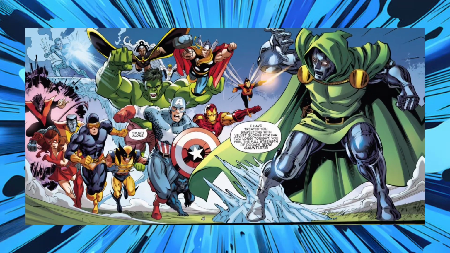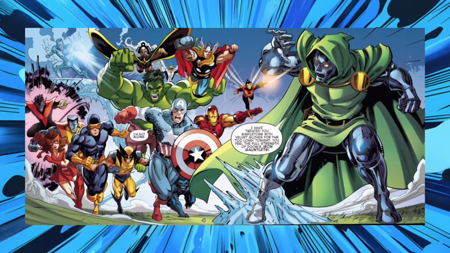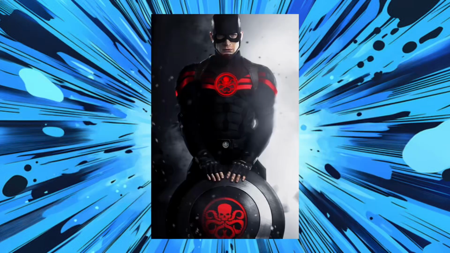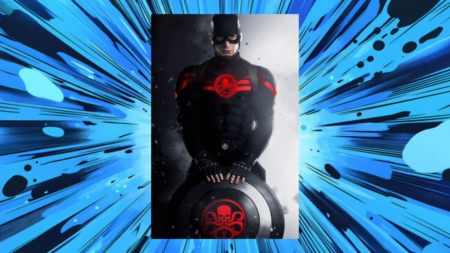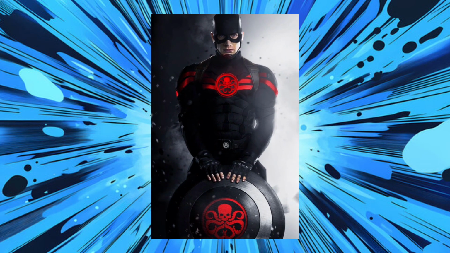Doctor Doom uses his army of Doombots along with Scarlet Witch and a bunch of evil variants of Marvel heroes to combat the Avengers, X-Men, and Fantastic Four. The only confirmed evil variant I'm sure about is Captain Hydra, which is just a version of Captain America who served Hydra instead of America.